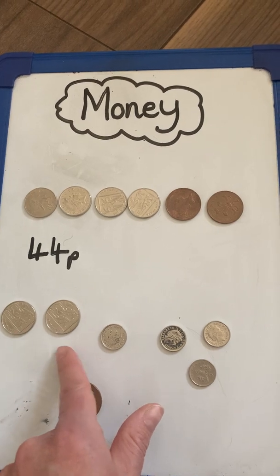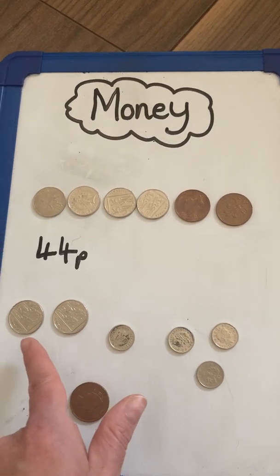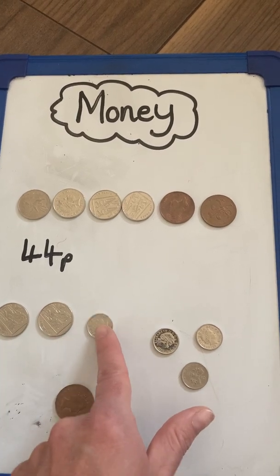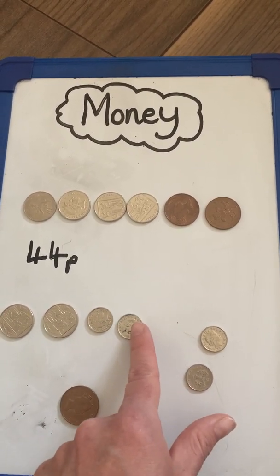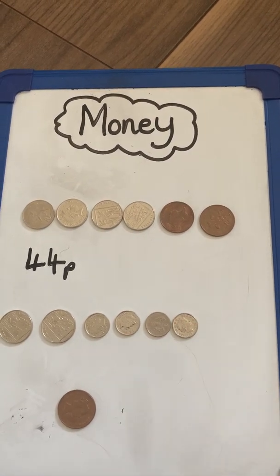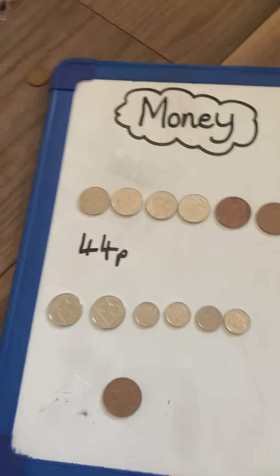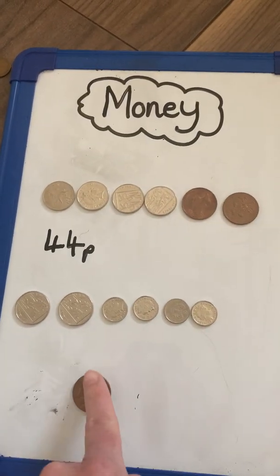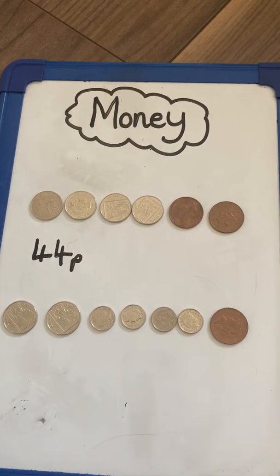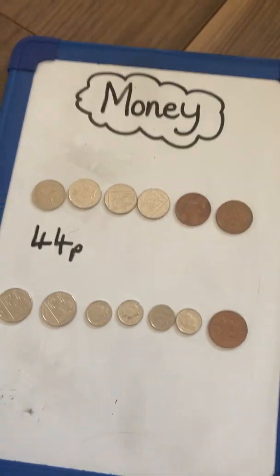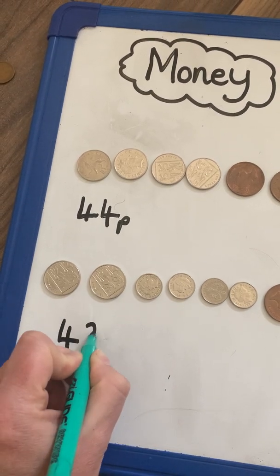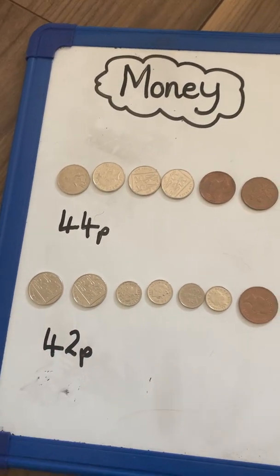So now I've got to switch to counting in 5. So when we're counting in 5s, we know that 5 more than 20 is 25, 30, 35, 40. Okay, so we've got 40 pence. And then what I'm going to do next is add the 2p on there. 2p more than 40 pence is going to be 42 pence. There we are.